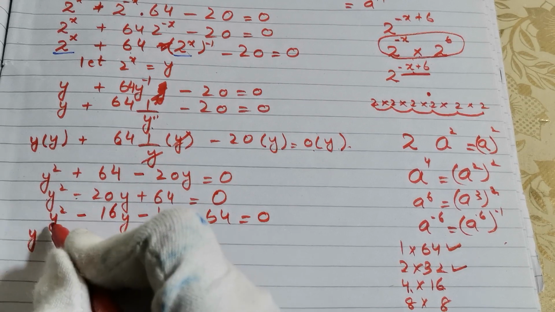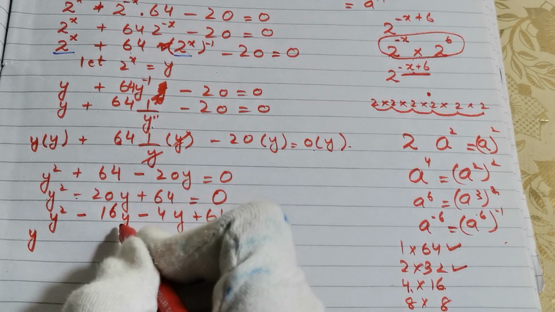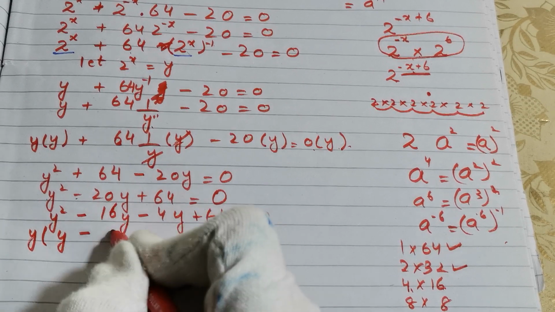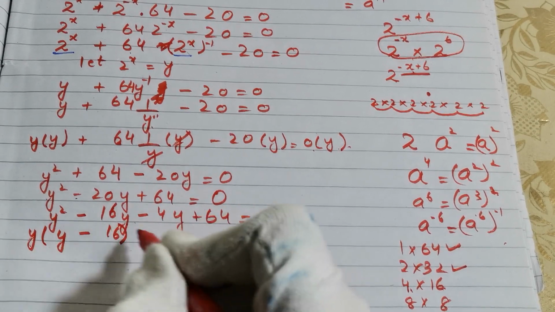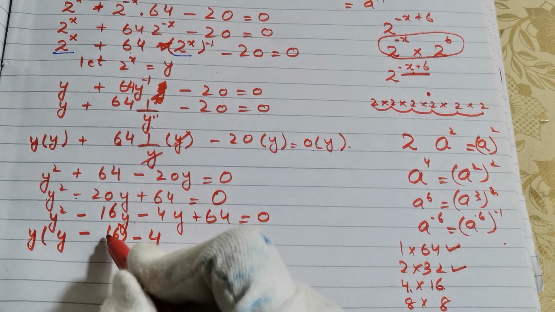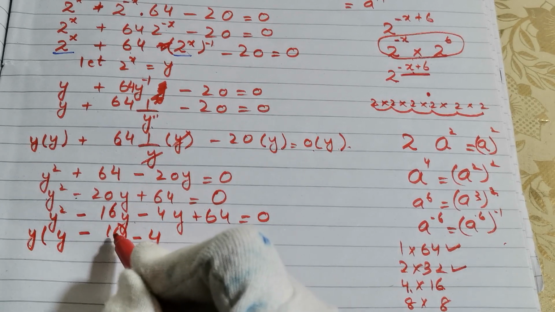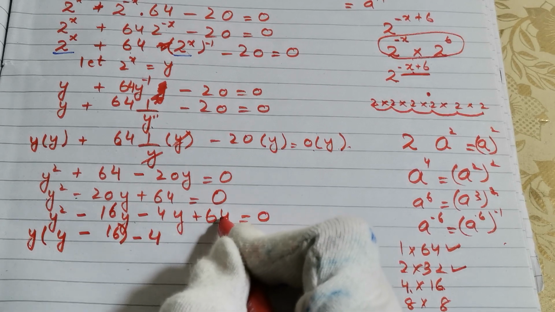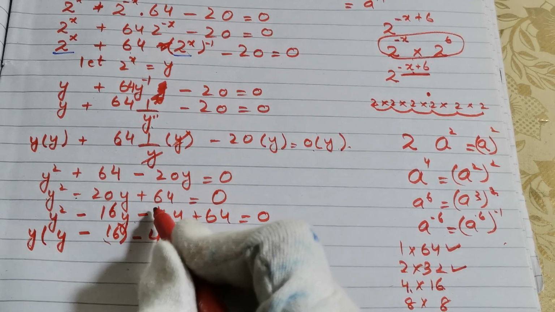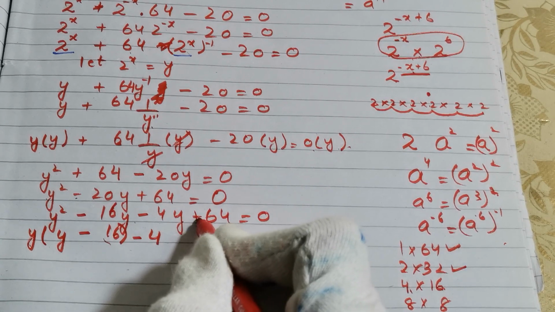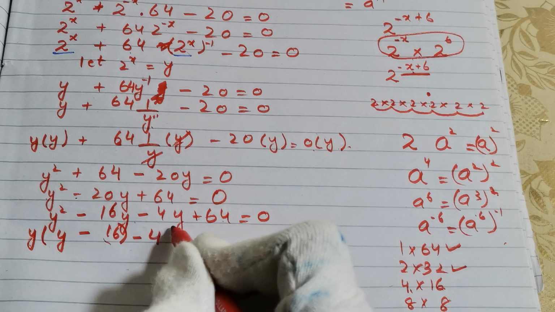Now in making pairs, we will take common from these two terms: y, what is left? 1y is left, minus 16 is left, because y is common. Now we will take minus 4 as common, because here is a simple constant with the negative sign, so we will take minus common.